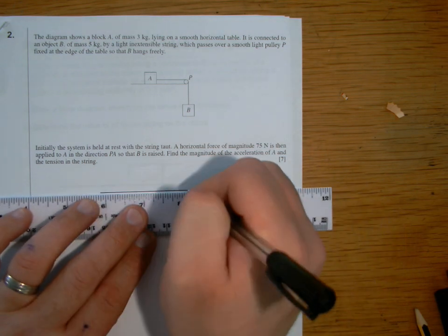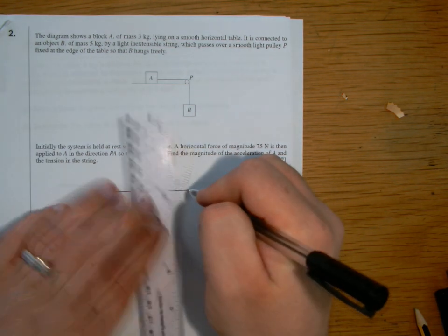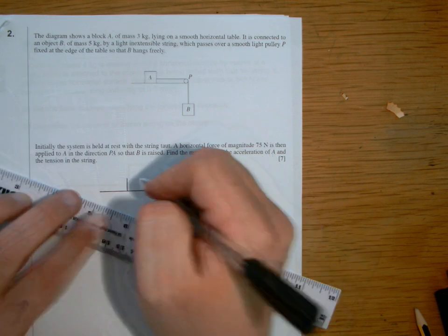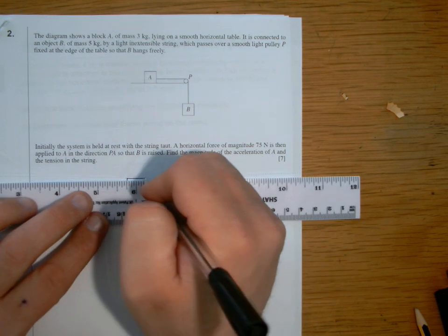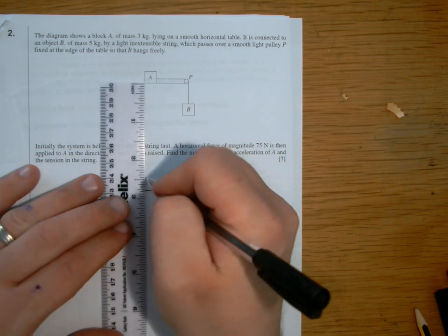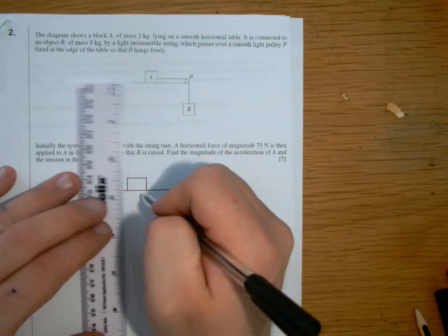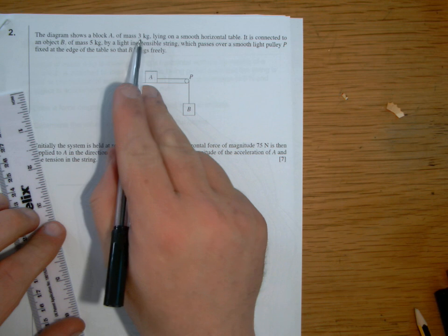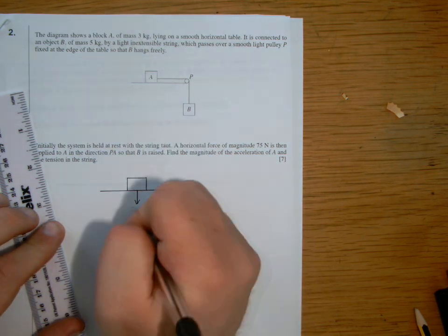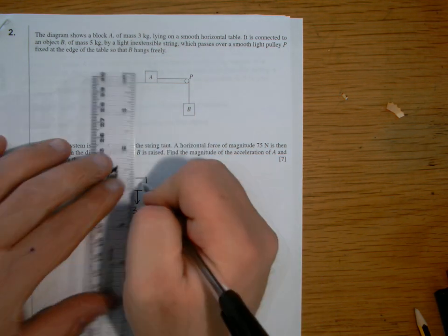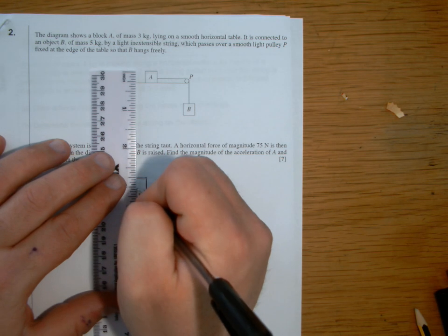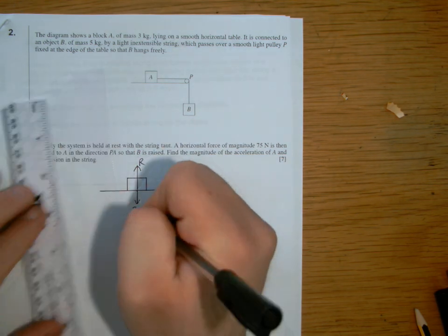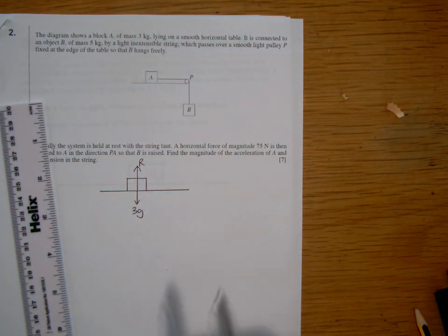So quite simply, you just need to appreciate that on this table we've got this object A resting on the table. Object A has got a weight, which, because it's mass 3 kilograms, will be 3g, and it's resting on the table, so the table is reacting. A reaction force, which will be equal to the weight because it's balanced perfectly.